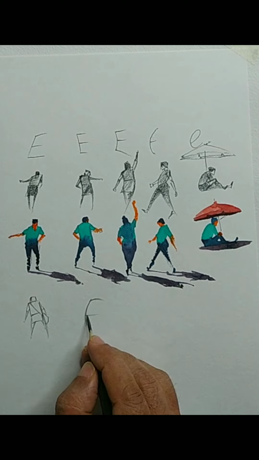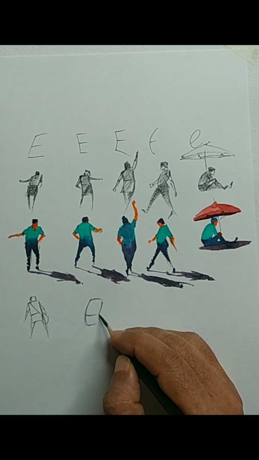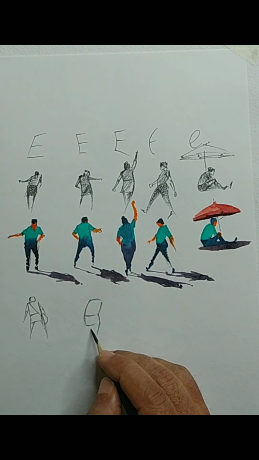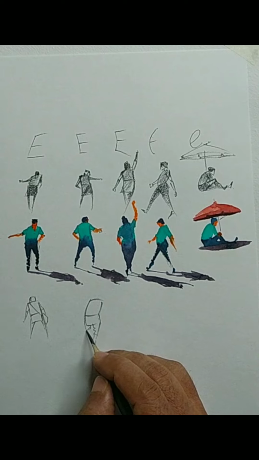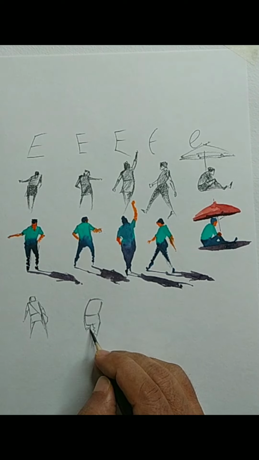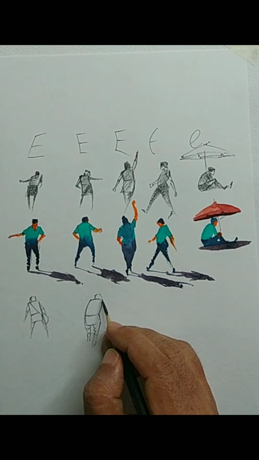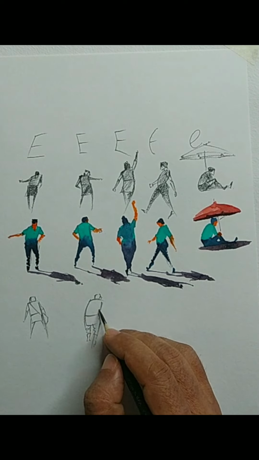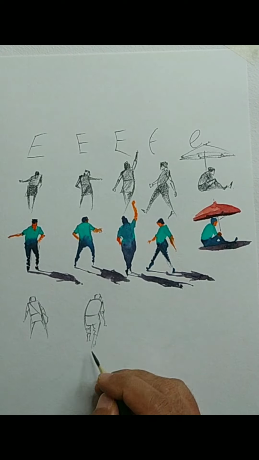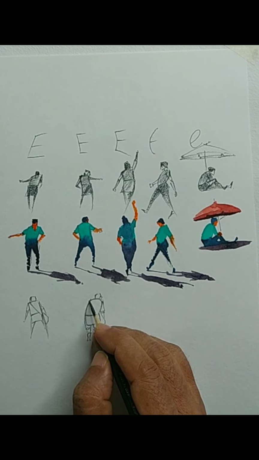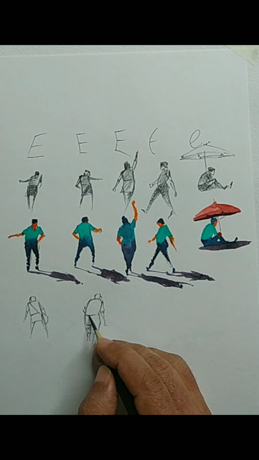Maybe little curved E. Okay, and maybe he is leaning forward. One leg is bent, one leg is straight. So when one leg is bent and one leg is straight, the straight leg will look longer and the bent leg will look shorter, particularly when we see it from front side or back side. I think that is fair enough.